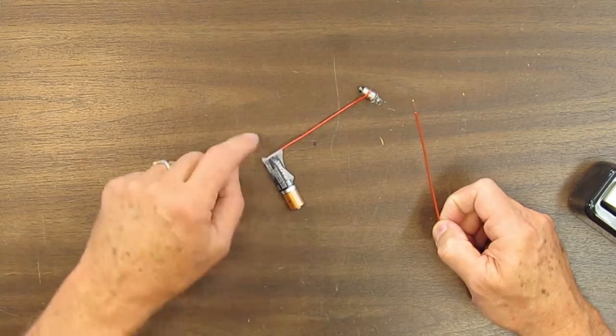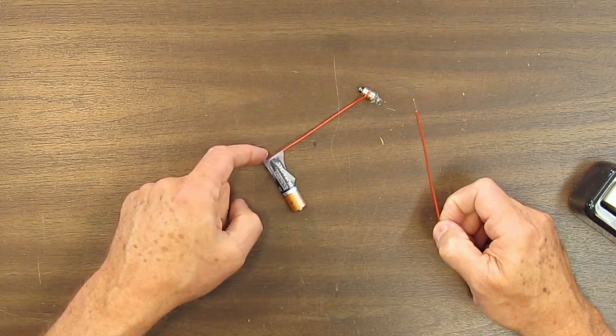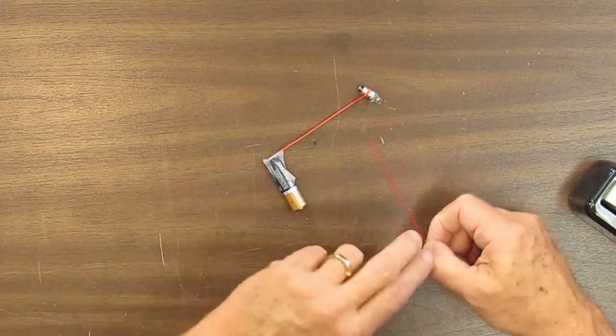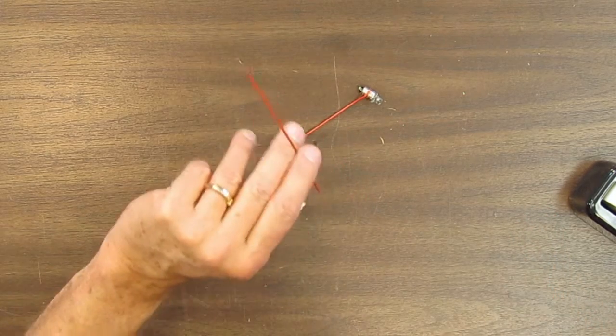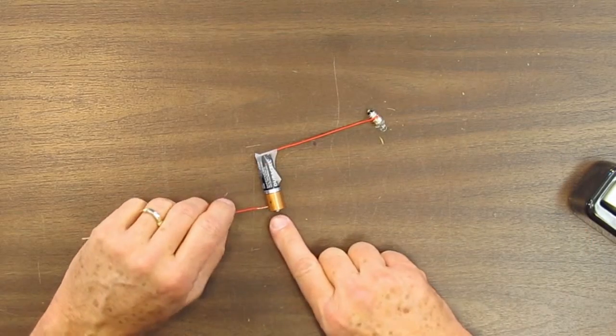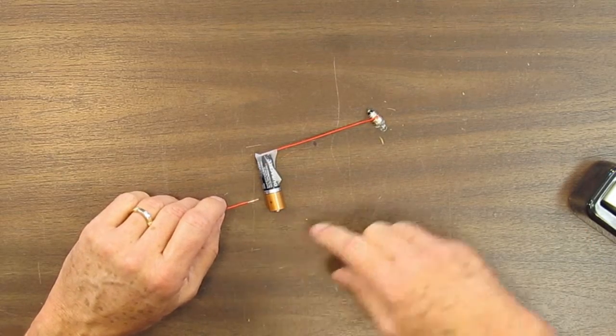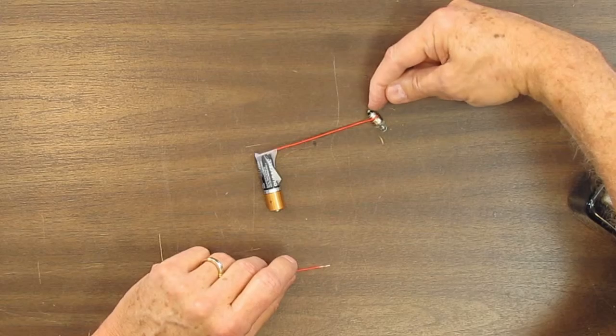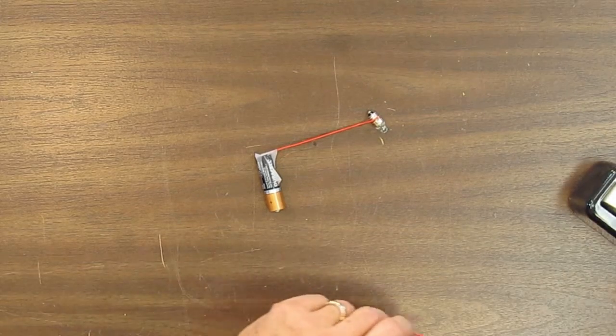So now we have one wire going from this end of the battery to one end of the bulb, and we're going to take this other bit of wire and connect the battery's other end to the bulb's other end, which is this little tip right out here.